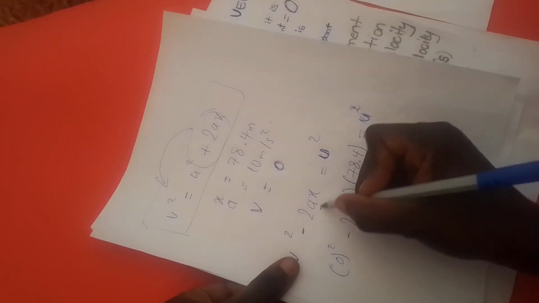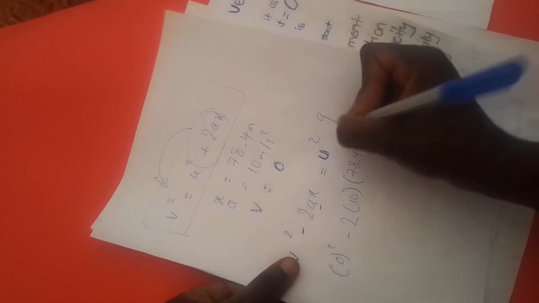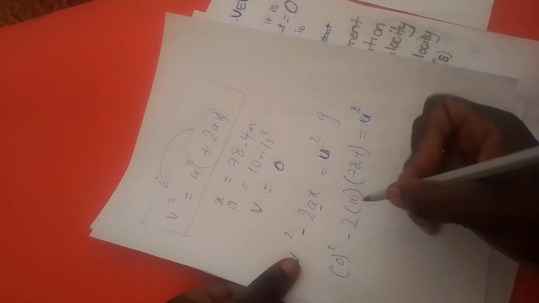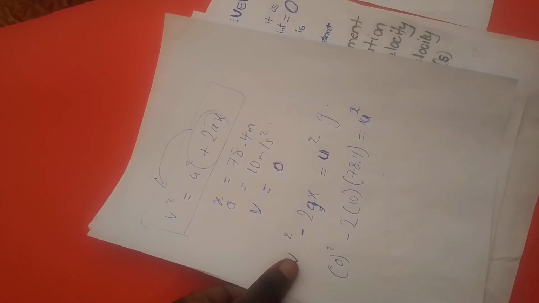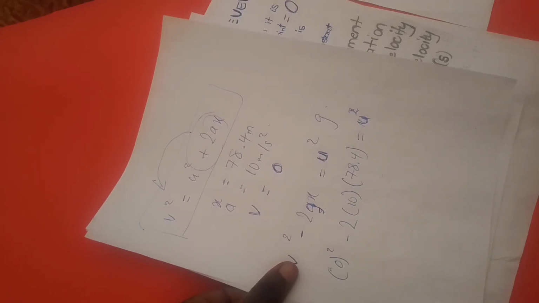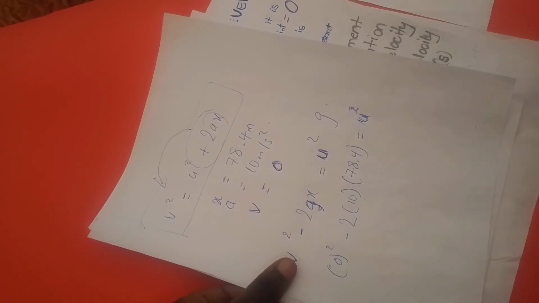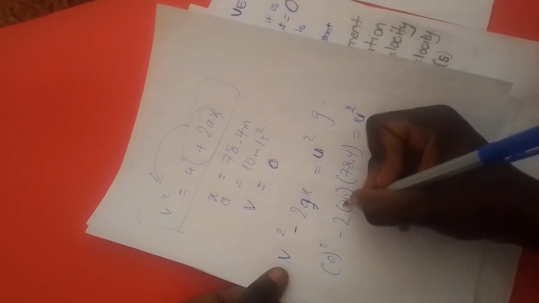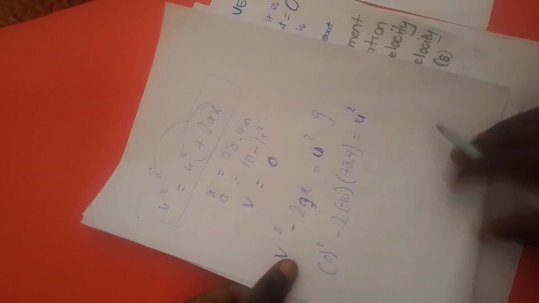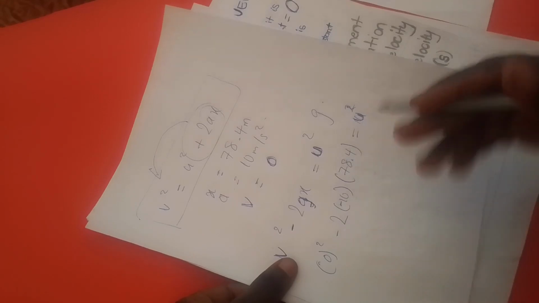Remember what we mentioned earlier, that we are going to replace a with g. Let me replace a with g there. And I want you to take note of something. The object has been thrown vertically upwards. So whenever an object has been thrown vertically upwards, I've said this before, acceleration is going to be negative g. So since it has been thrown vertically upwards, g is going to be negative. So this negative times this negative is going to lead to a positive, right?